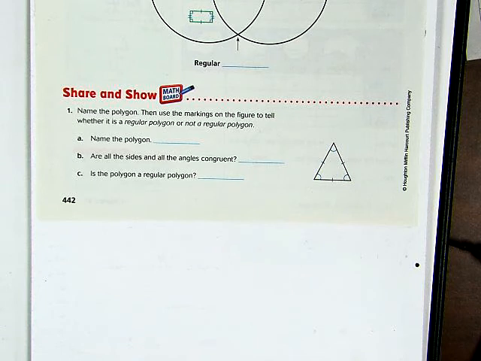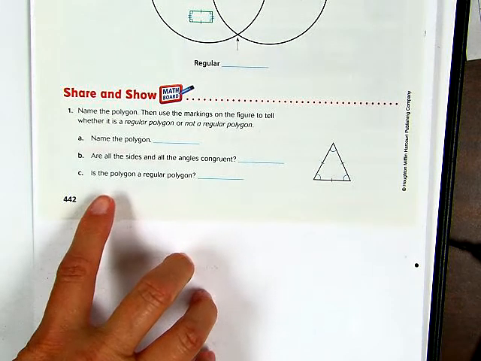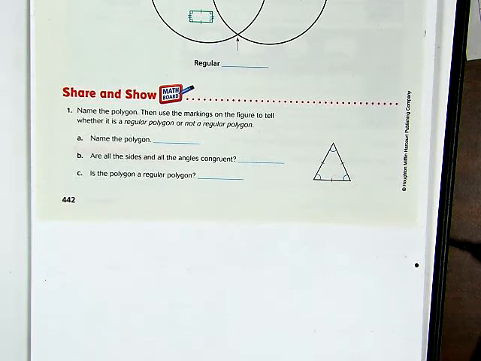Go ahead and get your lesson pages out that I sent home out of your book. You're going to go ahead and get out page 442, 443. Go ahead and rip those out of your book, or you can work in your book, up to you, since at this point you're not turning them in.